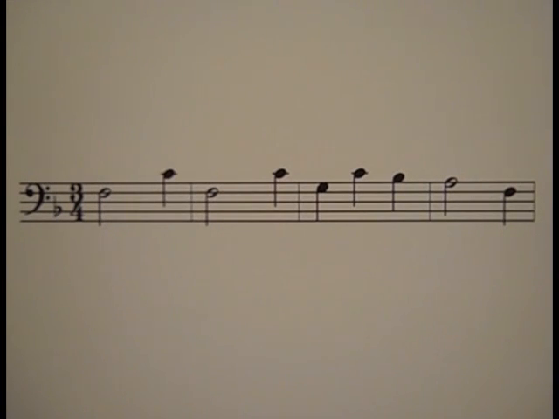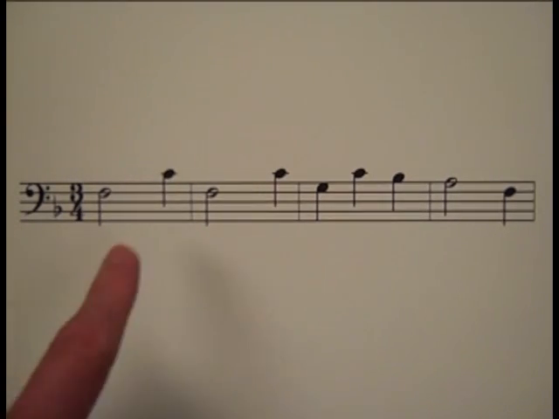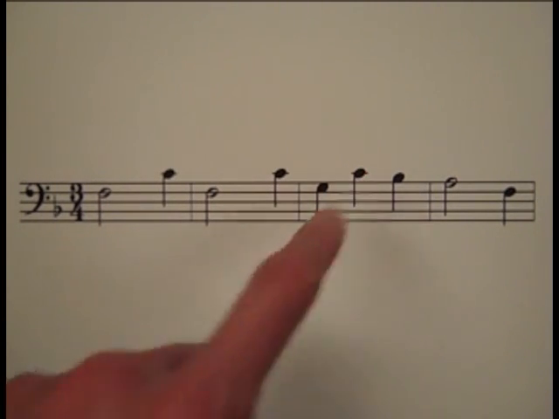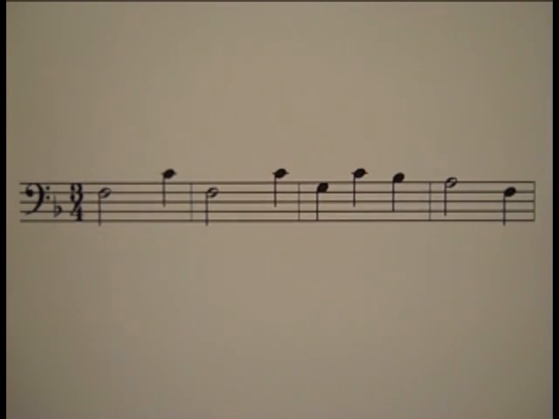Now, let's look for some other notes you might recognize. Can you find any middle Cs? How many can you find? If you said 3, you're correct. There's one here, here, and here. Good, now let's figure out these other notes.